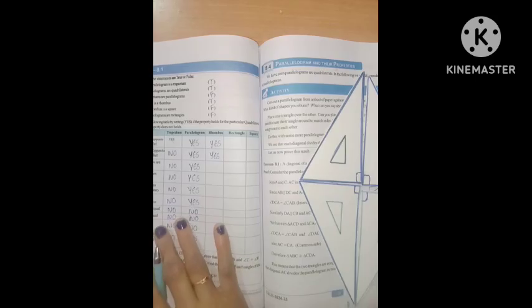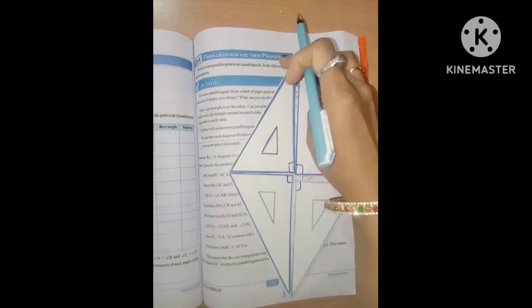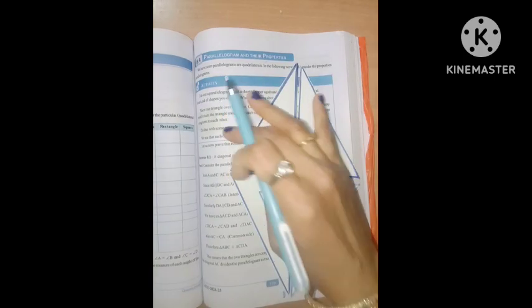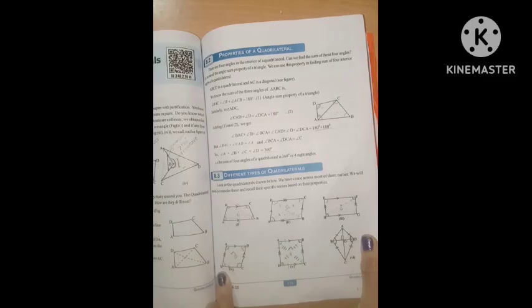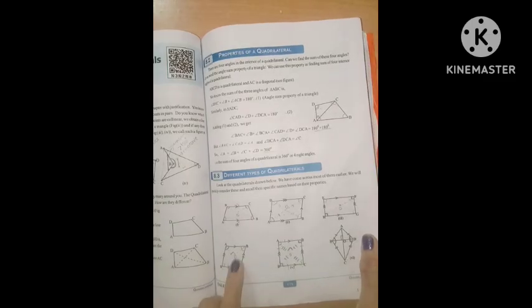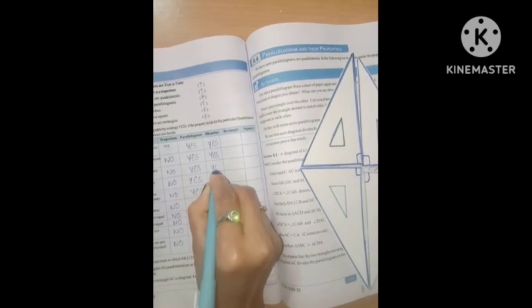Next, opposite sides are equal. Yes. Third property: are opposite sides equal in this rhombus? Yes, opposite sides are equal. These sides. Opposite sides are parallel and equal. So that's why this is also S.